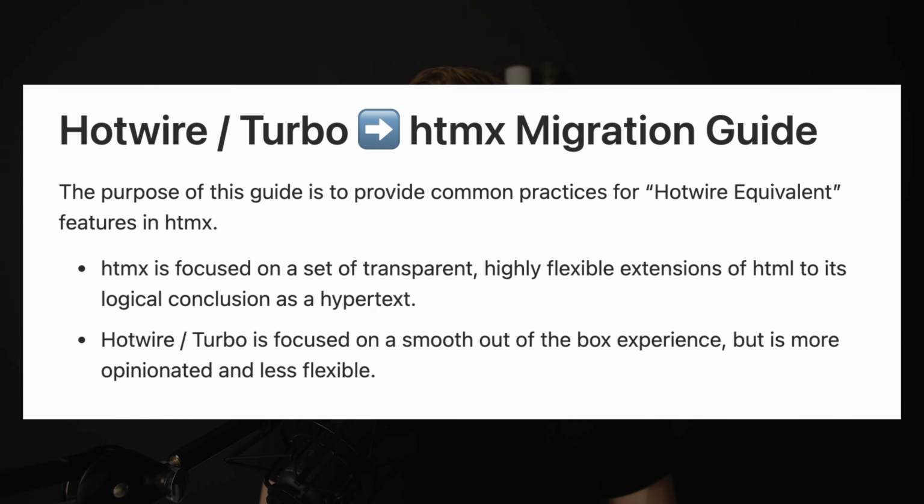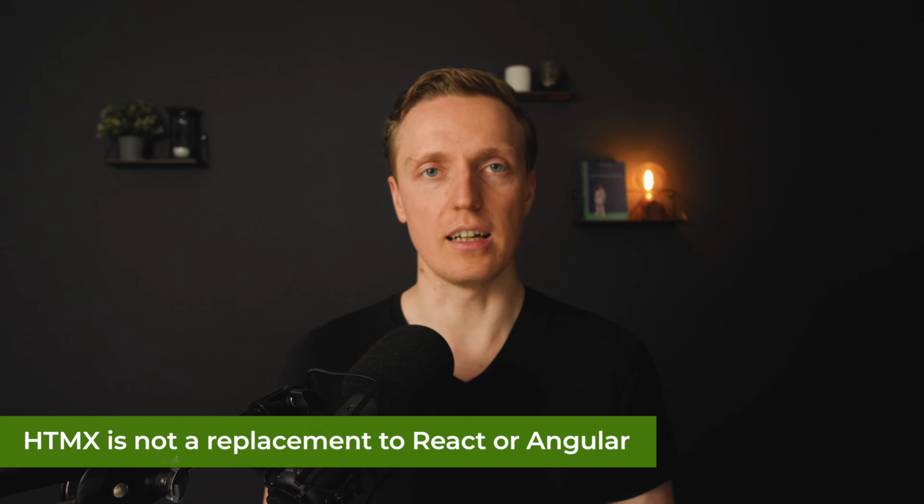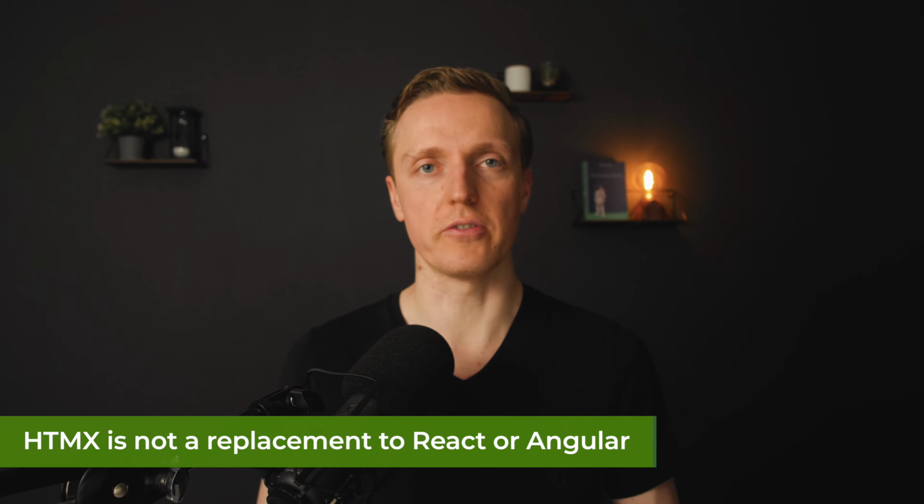HTMX is completely different. Essentially, we already had tools similar to HTMX that simply swap markup, and these tools typically exist inside backend frameworks like, for example, Ruby on Rails. So the main point to remember is that HTMX is not an alternative to React or Angular, which are full-blown JavaScript frameworks where we're writing lots of logic.